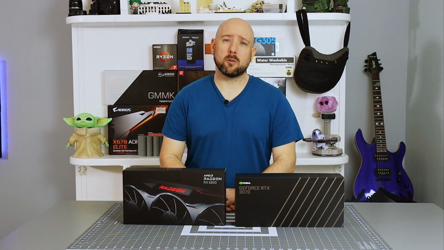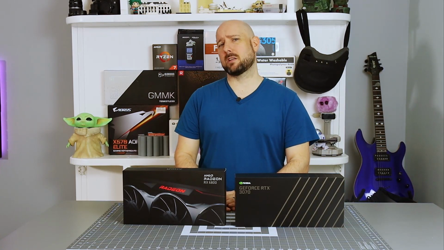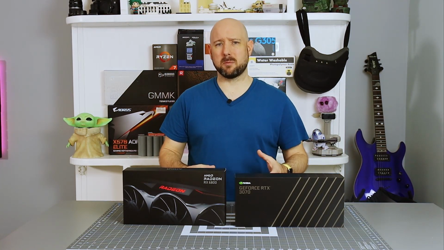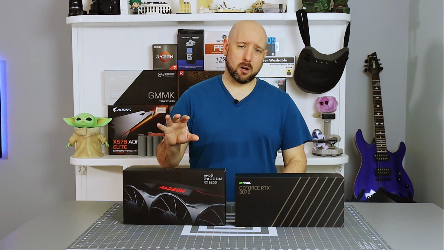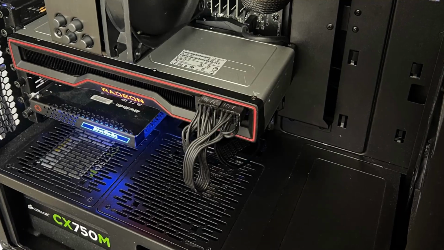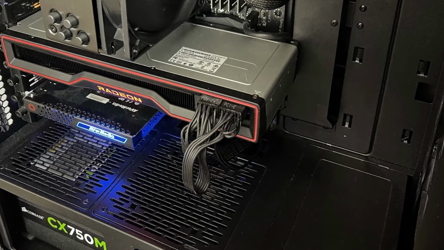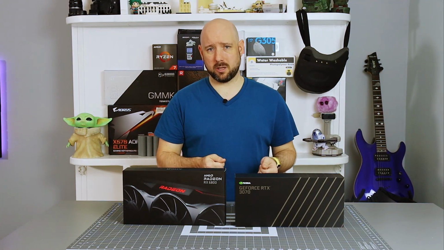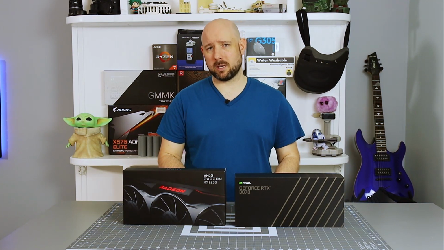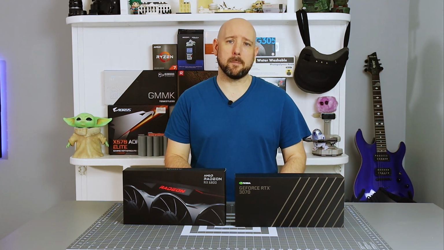So that's performance and overall features. There are some comments I'd like to make on general fitment and quality of life type of issues. The first is that the AMD card will require two 8-pin PCIe connectors, and you should not use one PCIe cable, even though it may have two connectors on the end of it. You should use two independent cables running from your power supply. So keep that in mind.